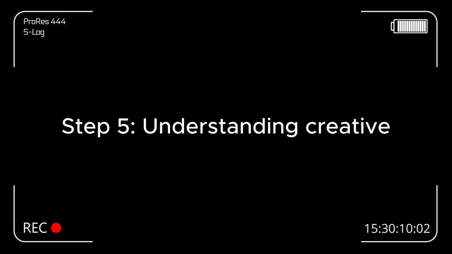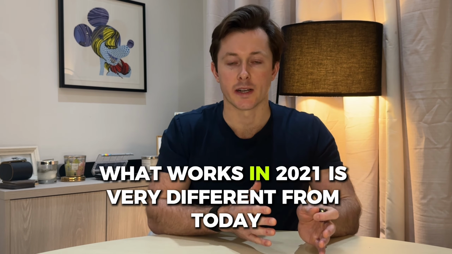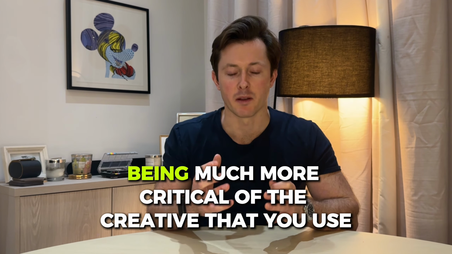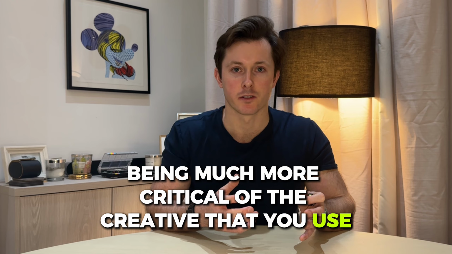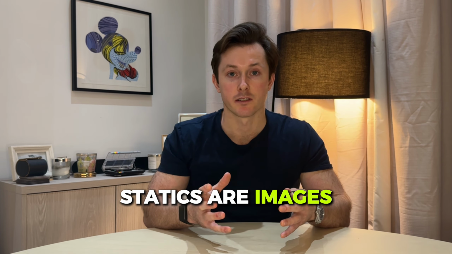Step number 5, understanding the creative that goes into your campaigns. Now, this changes all the time. What worked in 2021 is very different from today. A couple of weeks ago, Facebook announced the Andromeda update. This is where Facebook is now being much more critical of the creative that you use. Creative can be broken down into 2 parts: statics and videos. Statics are images, videos are videos.